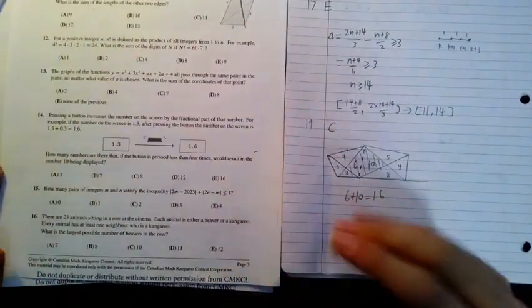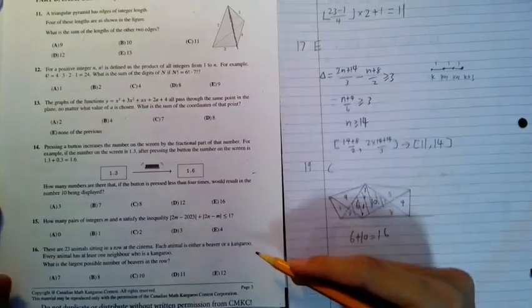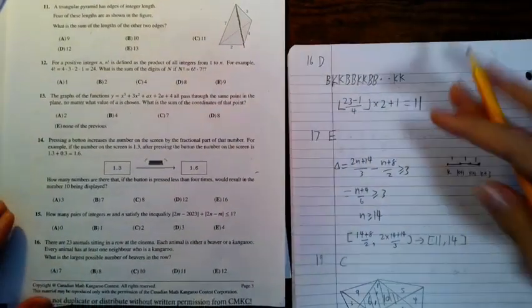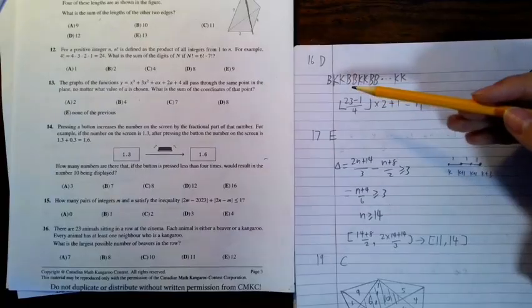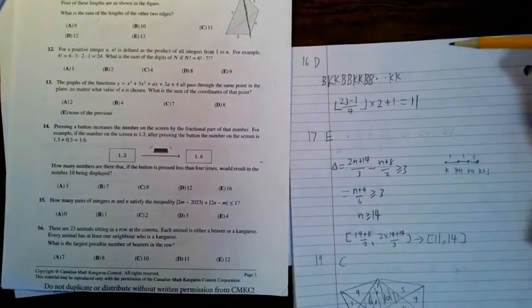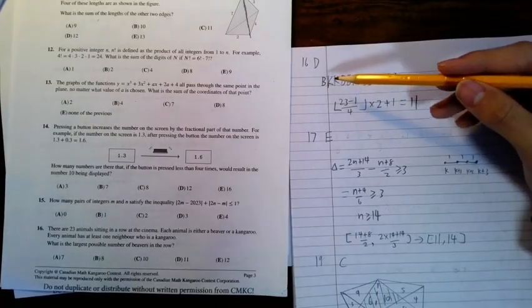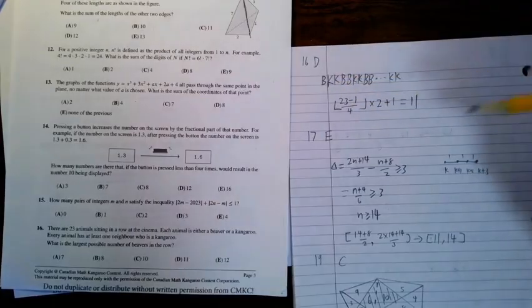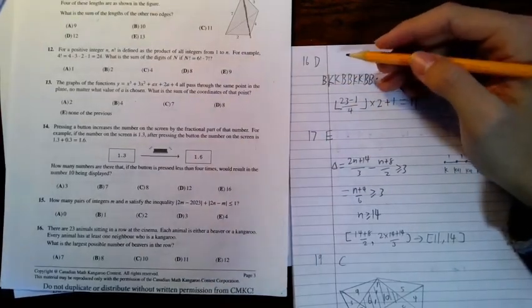Okay, so this one is kind of interesting. The optimal way to construct the string is like this, because we are making sure that for each seat, it doesn't matter which animal it is, there must be a kangaroo.